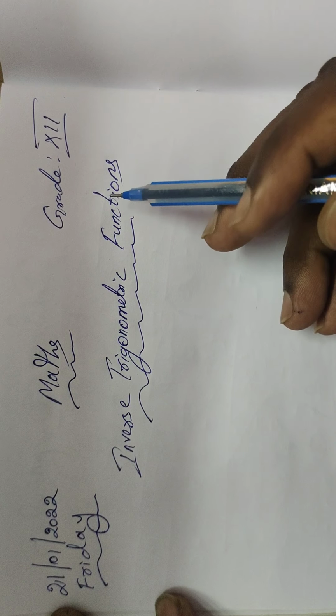So -1 cancels, +1: 1 is greater than or equal to x squared, greater than or equal to 1 by 3. Understand? This can also be written as 1 by 3 less than or equal to x squared less than or equal to 1. The same step I have written here.